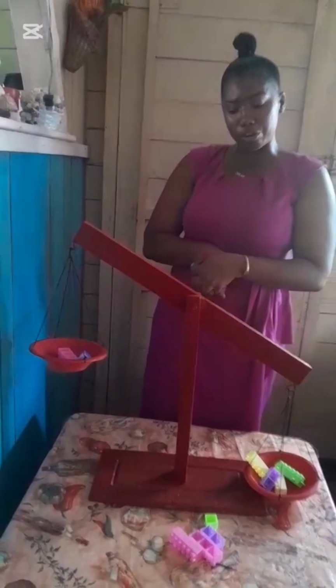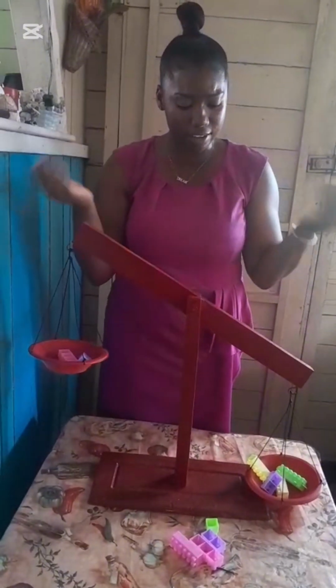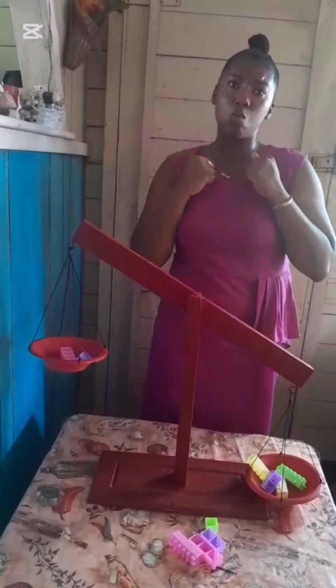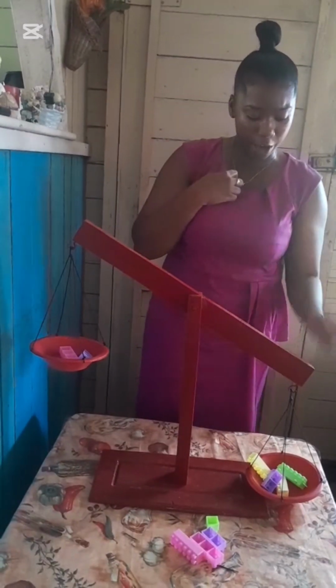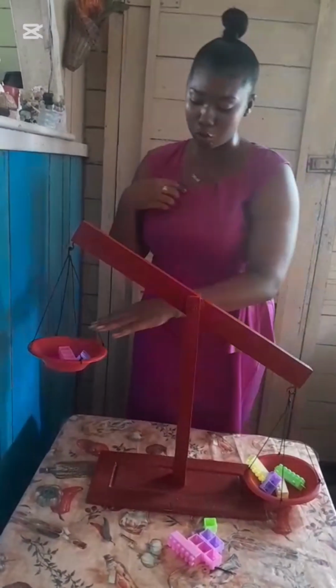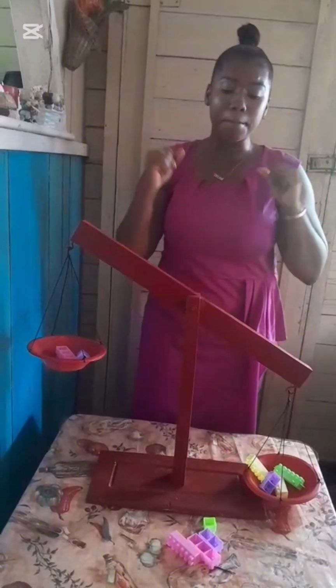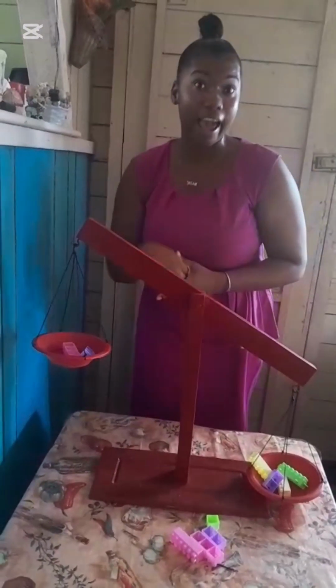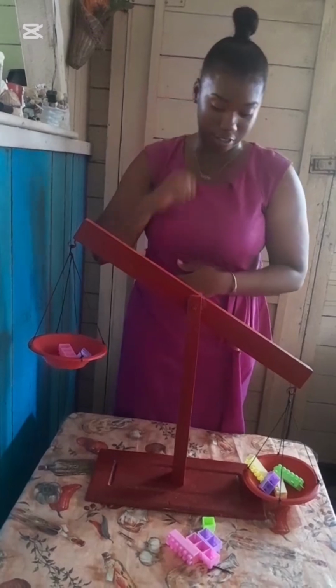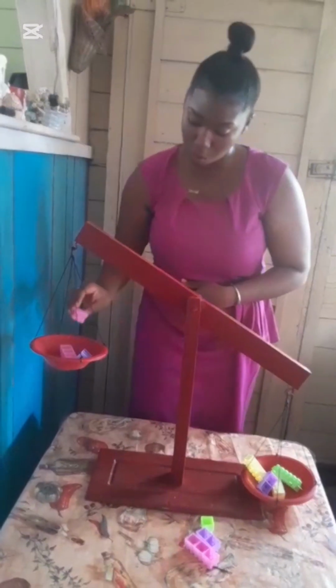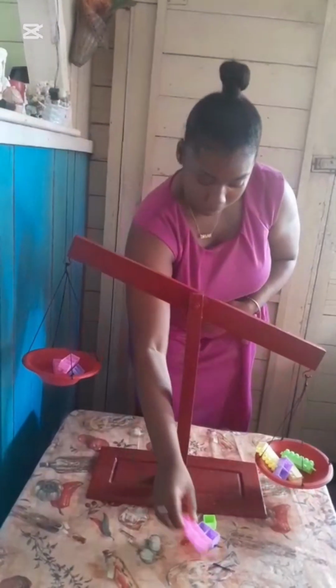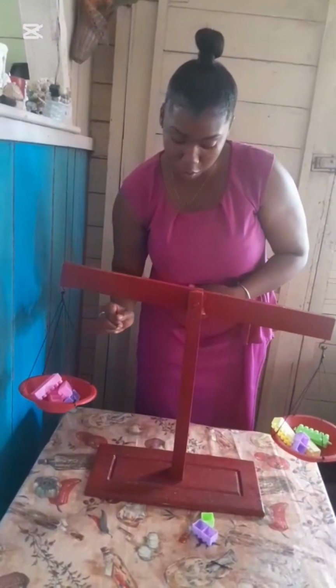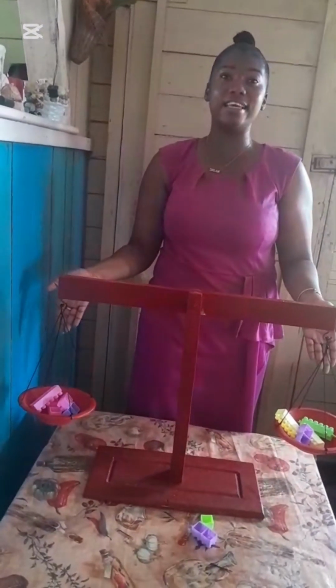So boys and girls, if we want to make this balance, what should we do? If I have 4 blocks in here and 2 blocks in here, how many blocks do I have to put in this bowl to make it balance? Yes, I have to put 2 blocks. Let's count. 1, 2. Wow, and it is balanced. Very good, boys and girls. Give yourself a clap.